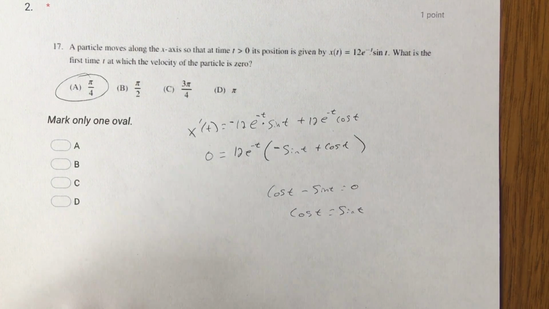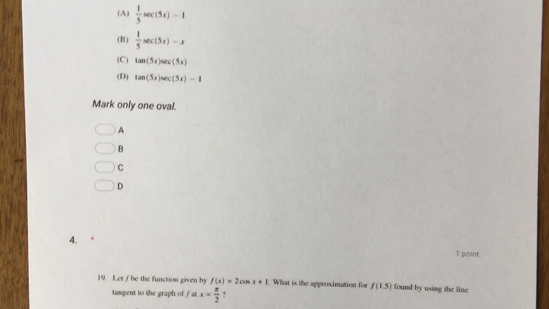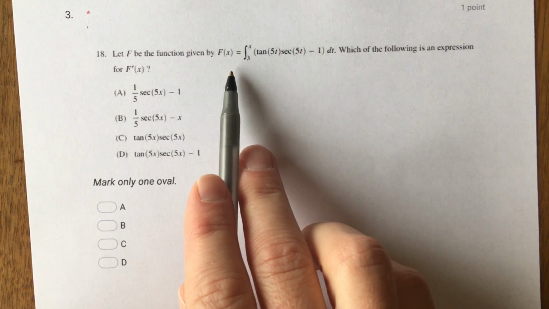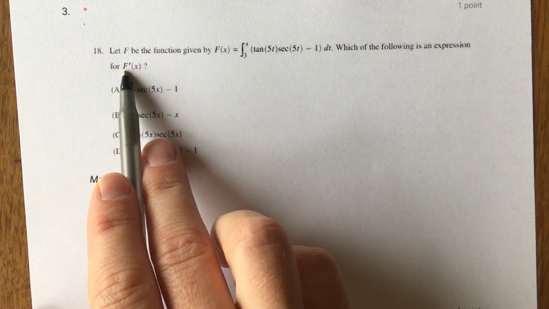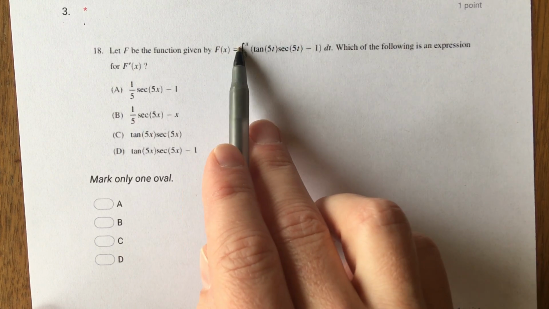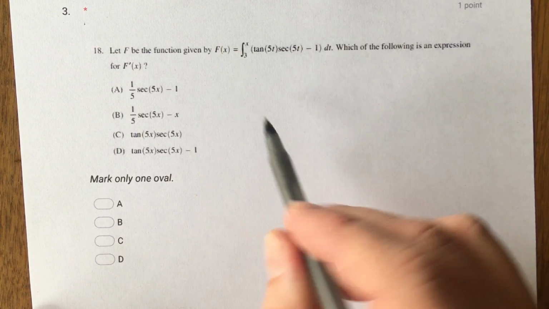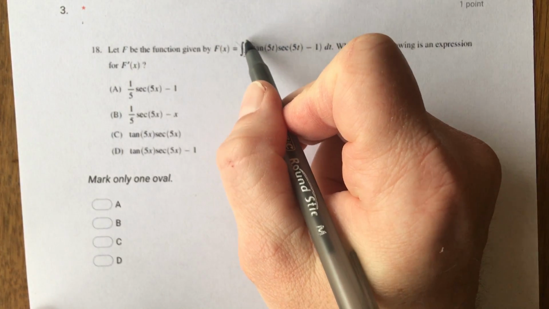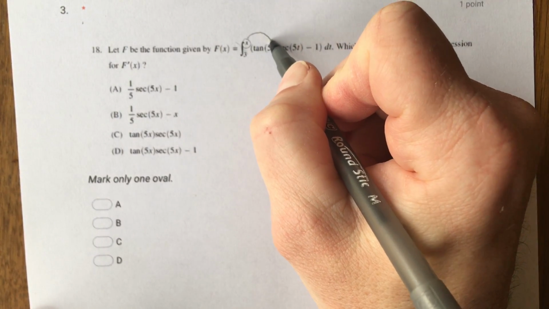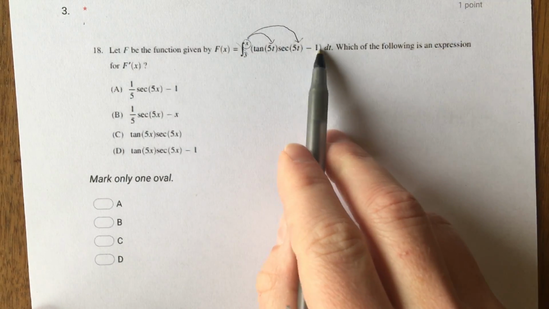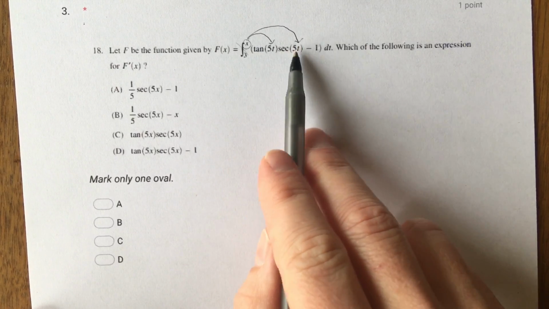All right. Our second one says that f is given as this accumulating function here, and we want to know what is the expression for f prime. So if we take the derivative of f, we're taking the derivative of this integral, and we've been saying that anytime you take the derivative of an integral, it's just going to cancel, and you do just a simple little replacement.